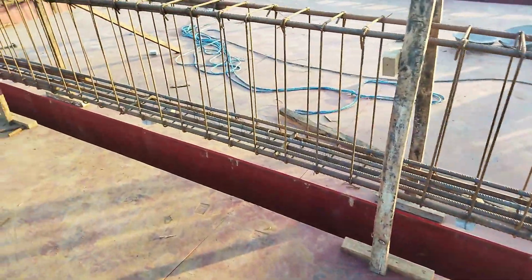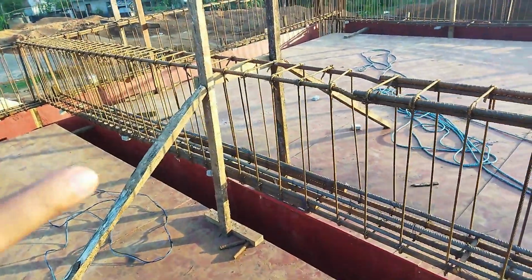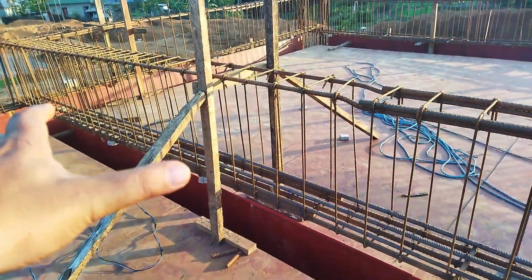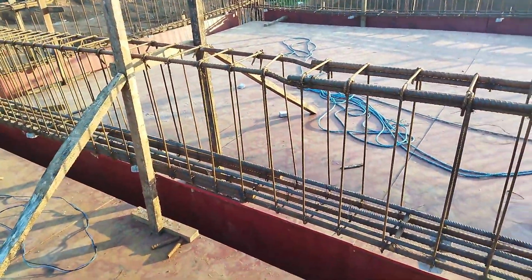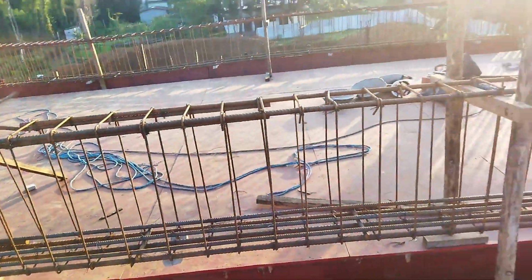If you go further, we'll show you this is the lapping of the bottom reinforcement at a distance of L/4 from the end, the lapping zone as per our drawing. So that's all for today.